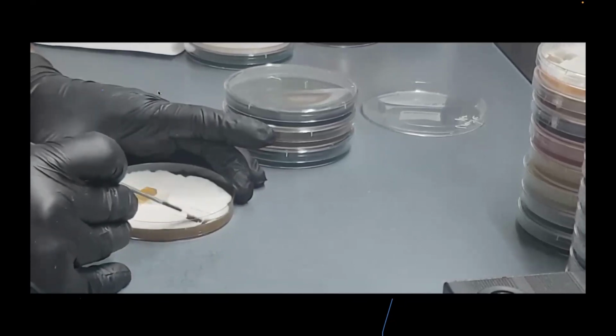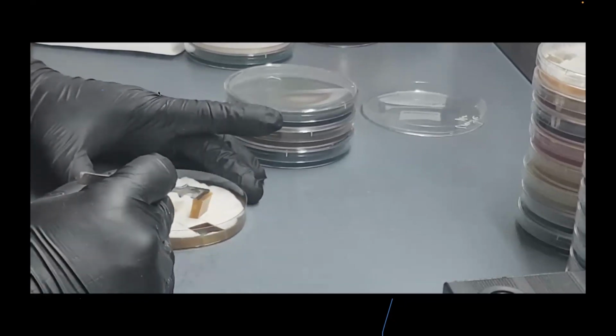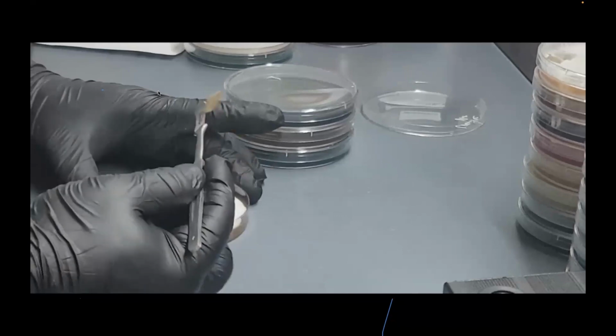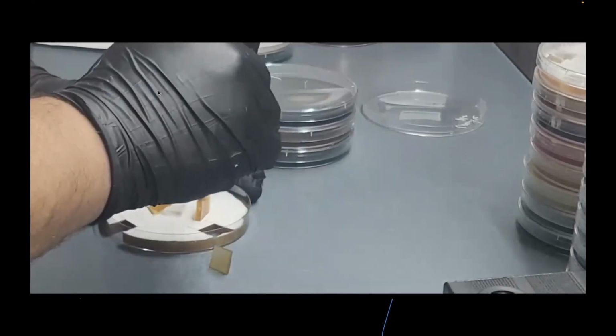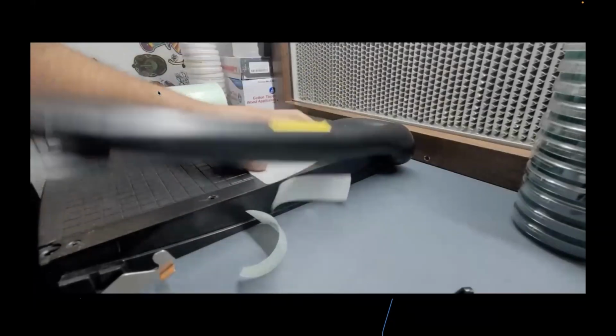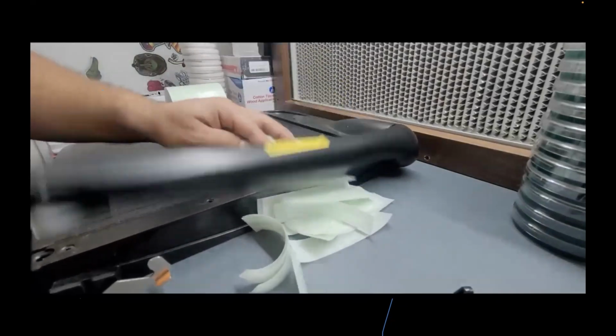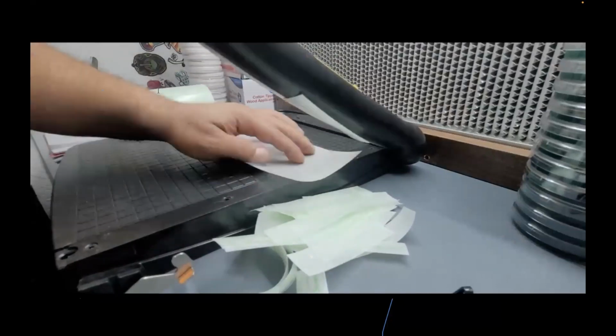I always like to point this out. This transfer was a really heavily thick poured plate. Sometimes you just gotta slice that sucker in half. Lose that extra weight. You don't need that agar because you don't want the mycelium pressed up against the lid. And paper cutters are great for wrap.